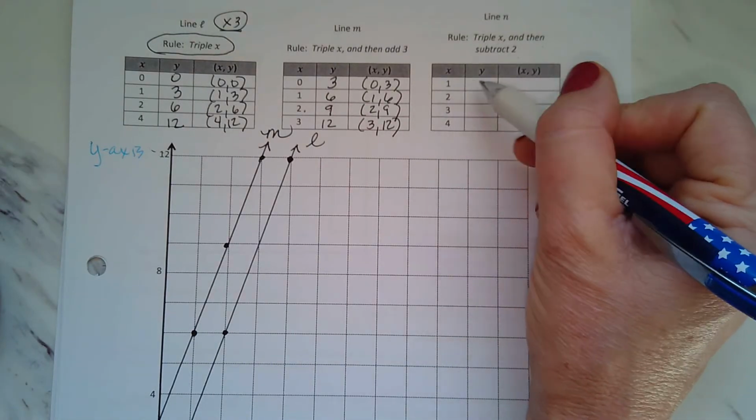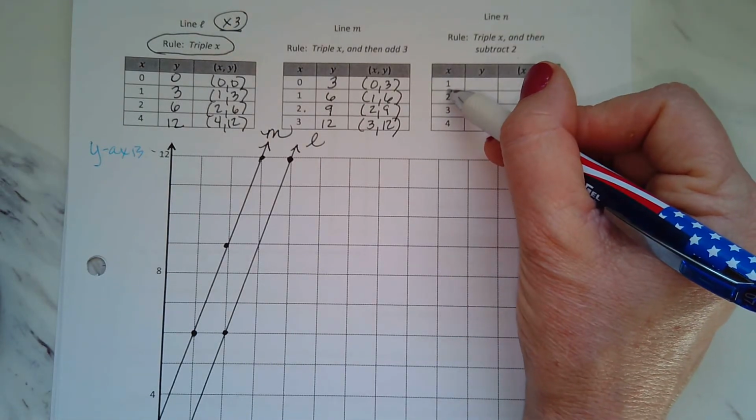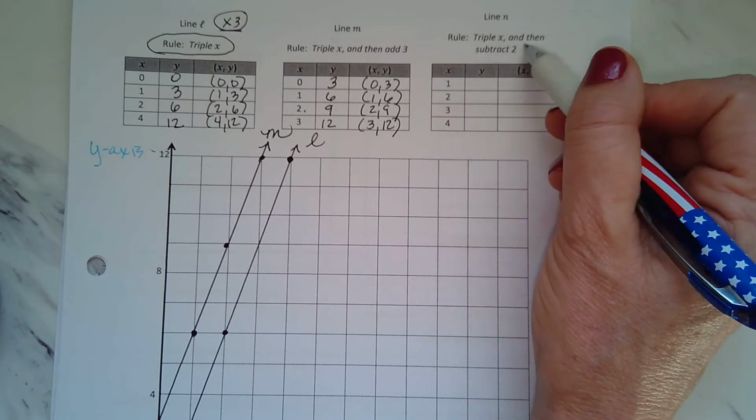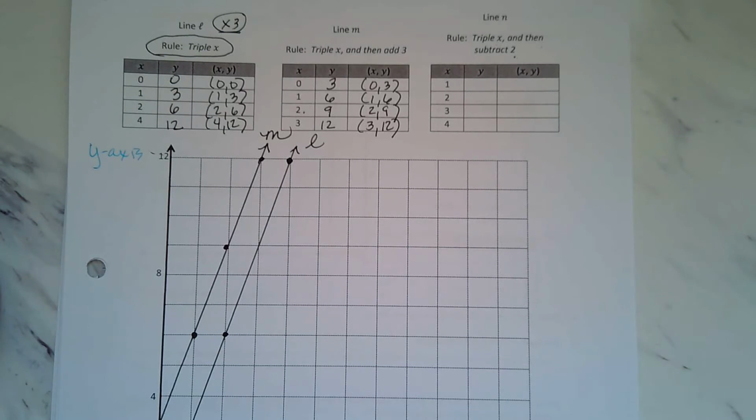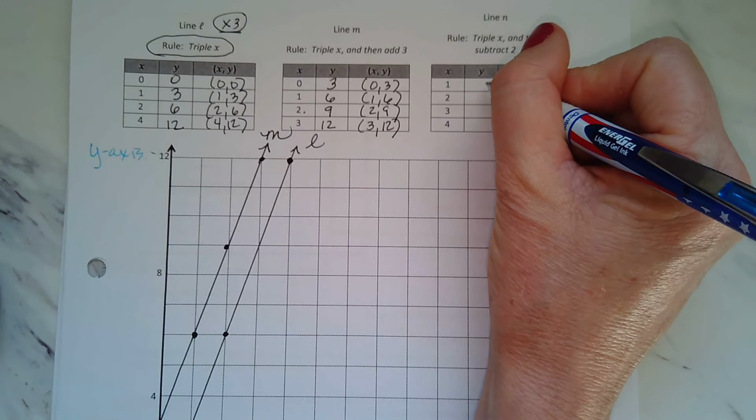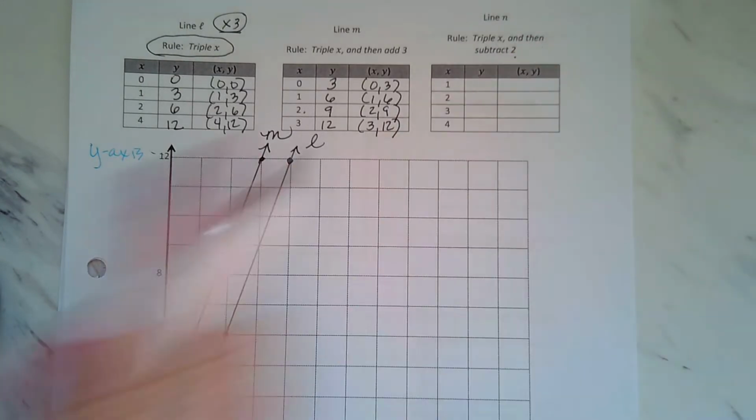So what will y be if x is 1 and you have to triple x and then subtract 2? Write it down.